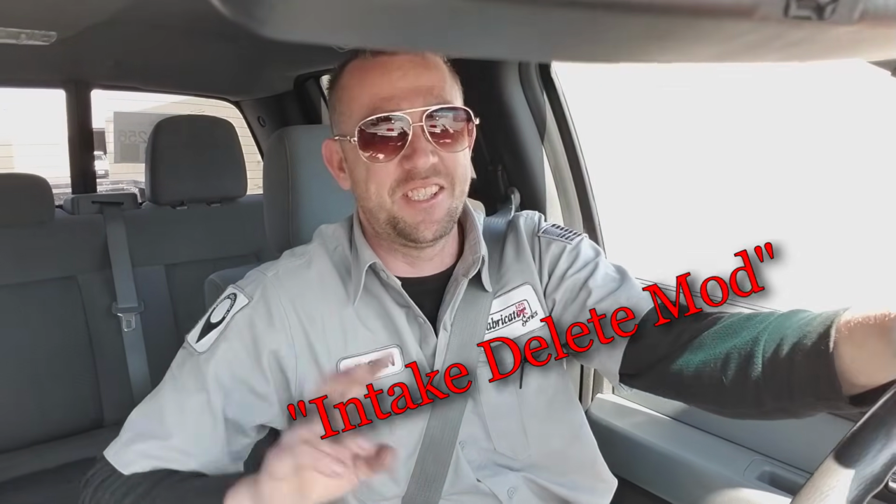We'll call that the intake delete. Yes, quite literally, I left the intakes off of there. The turbos are wide open right now, and this is a very stupid idea. It's stupid because the inlets of the turbo are actually right next to the wheel wells.